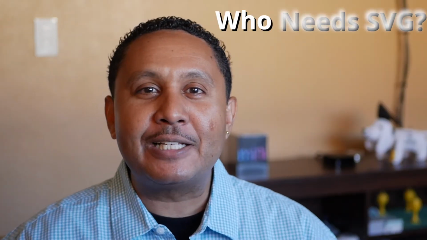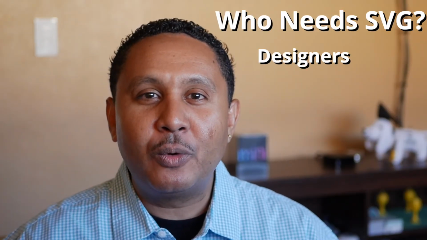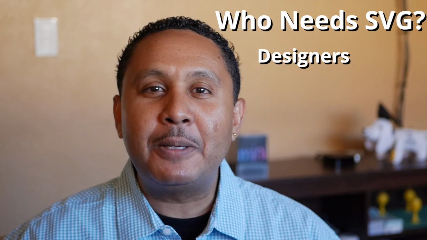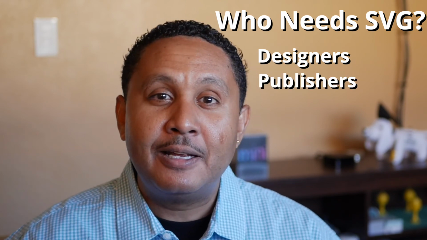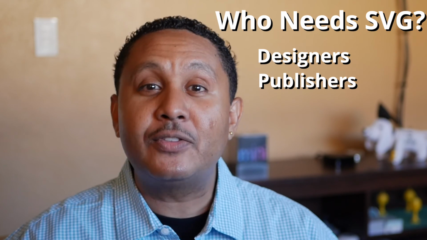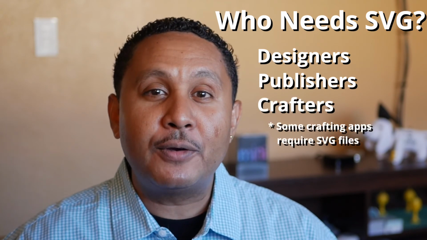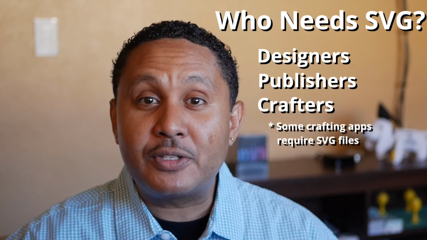The people who need SVG files the most are those who work with images and designs that need to be produced in super high quality, like on billboards and in magazines, and those who need to change the scale of the designs they produce, such as folks who may work with various kinds of crafts to make things.